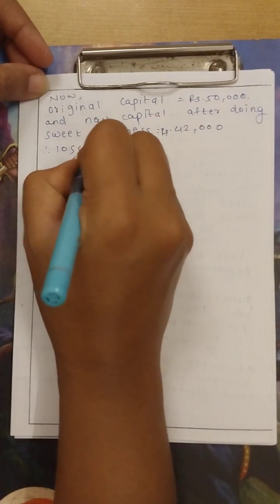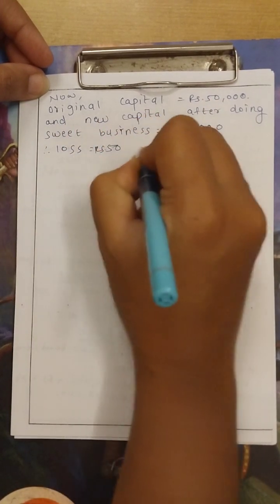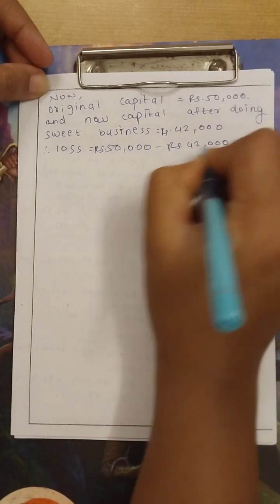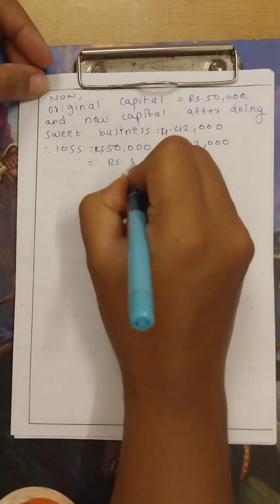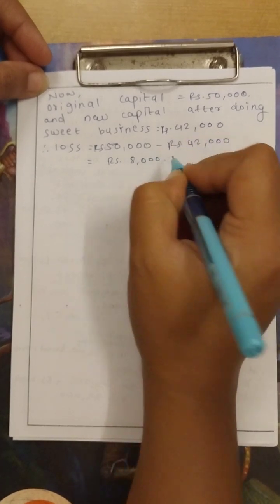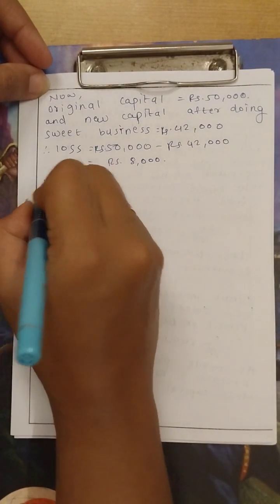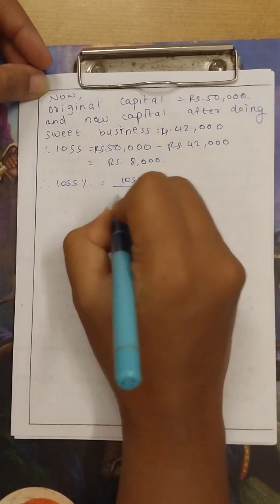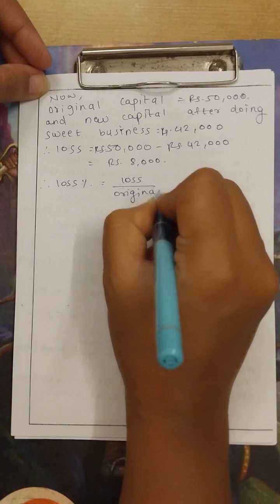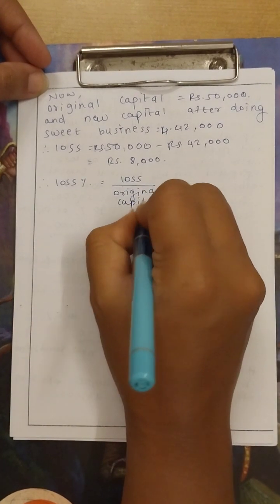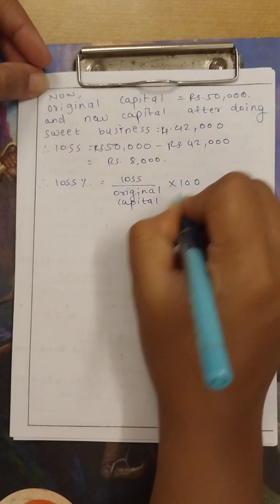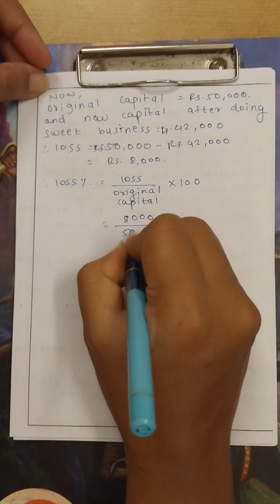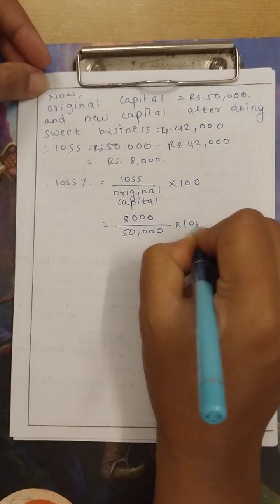Therefore, loss is equal to 50,000 minus rupees 42,000, which is equal to rupees 8,000. Now we have to find out the loss percent. Therefore, loss percent is equal to loss upon original capital into 100, which is equal to 8,000 upon 50,000 into 100.